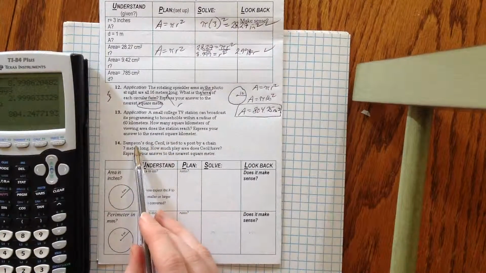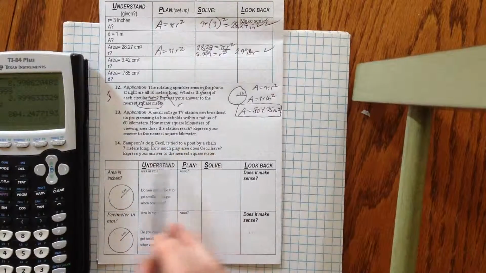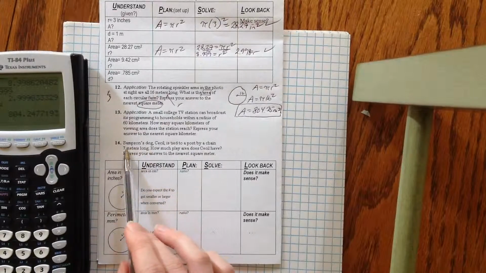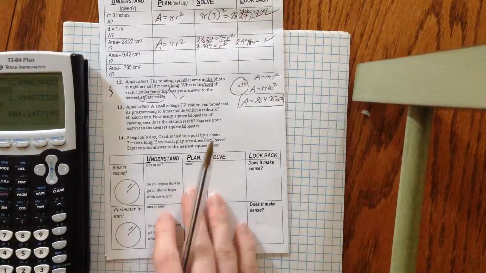This one here, if I read this one, Samson's dog Cecil is tied to a post by a chain 7 meters long. How much play area does Cecil have? Okay, again, if it's tied to a post, it must be the radius. We want the area. Exact same process.